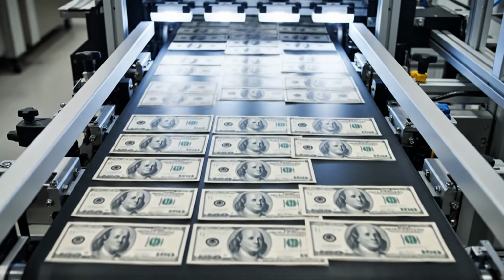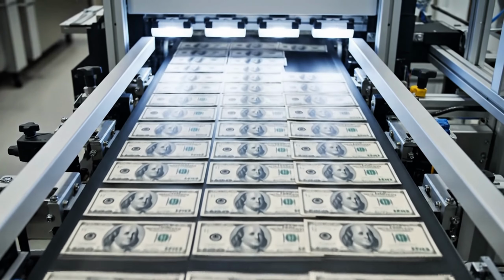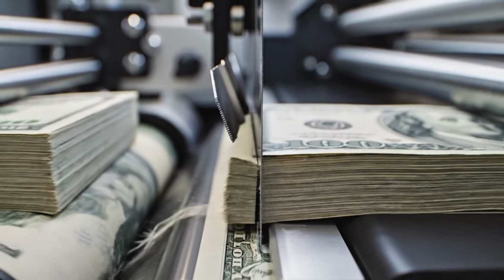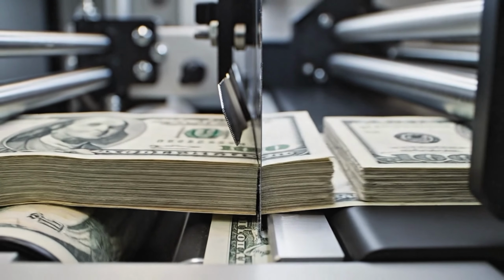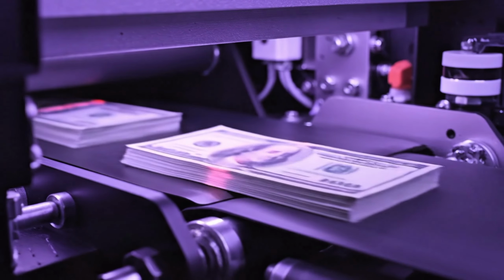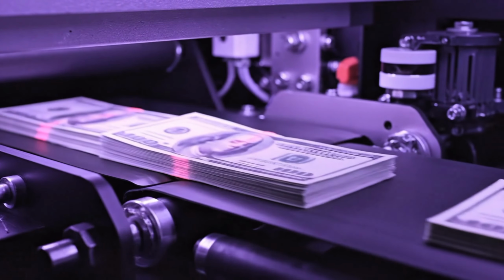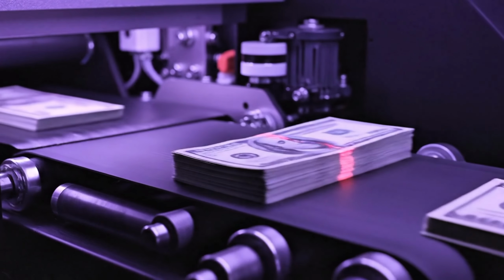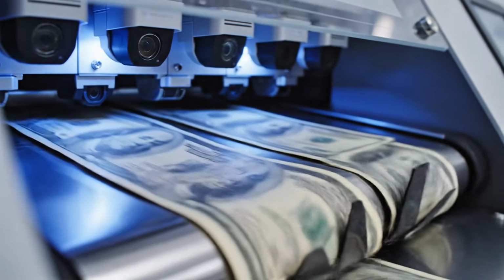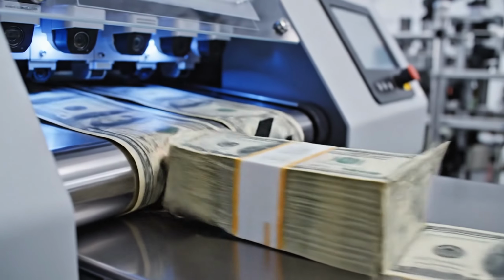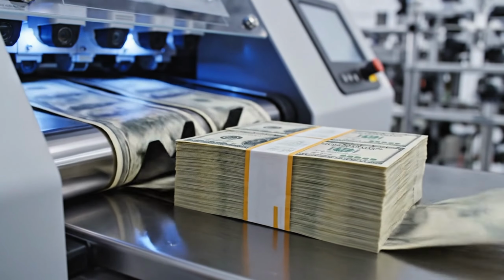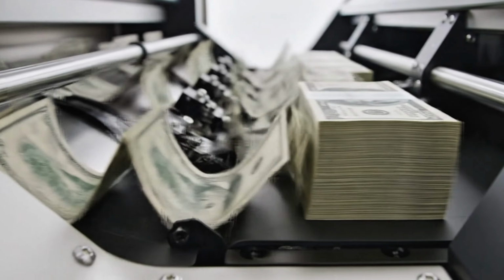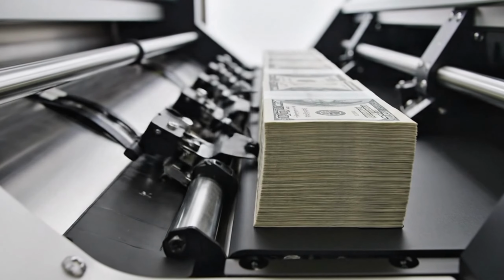Each note moves independently through the line. Edges are perfected for uniformity. Invisible features confirm authenticity. Final visual checks ensure perfection. Orientation prepares for bundling.